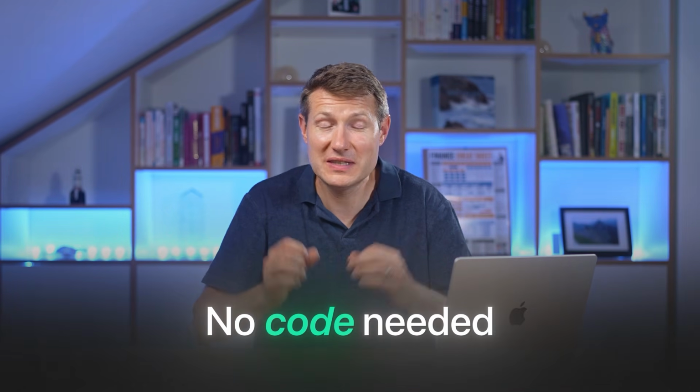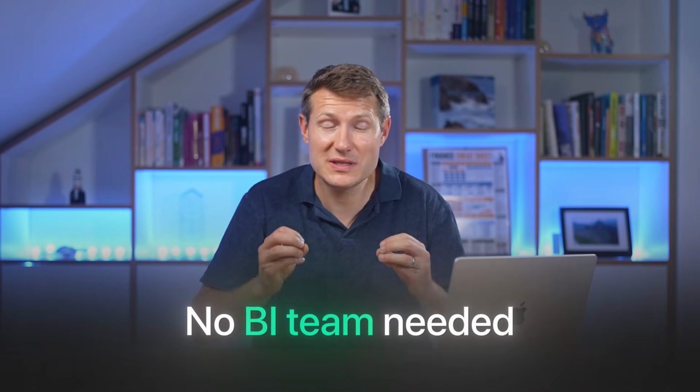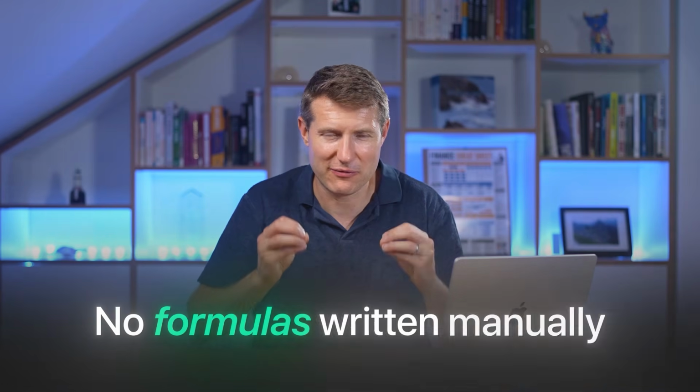You see, none of these 5 dashboards needed you to code. You didn't need a BI team to build them. You didn't even need to write a single formula. And that was the point of using Claude to make these dashboards. They look better, they work better. On top of that, in front of all your meetings, you will be the one that has built it, the one that is using it, the one that everybody is impressed by.